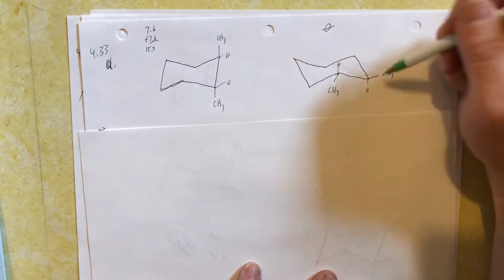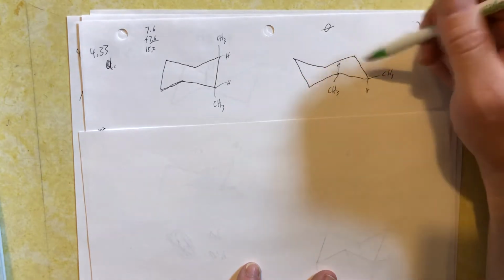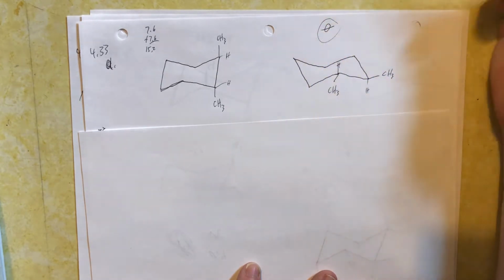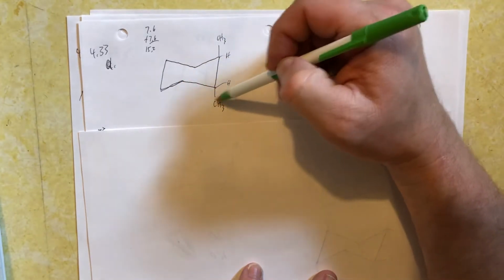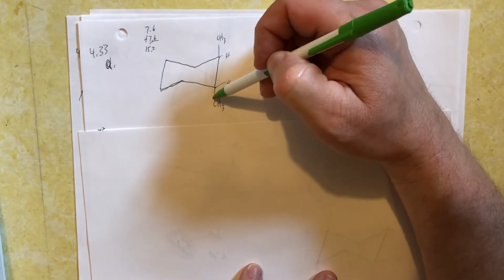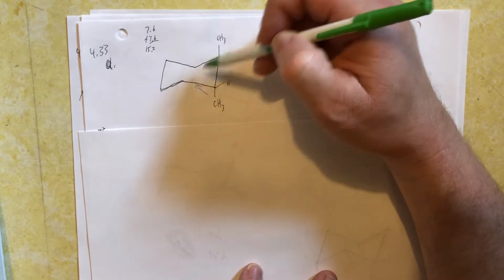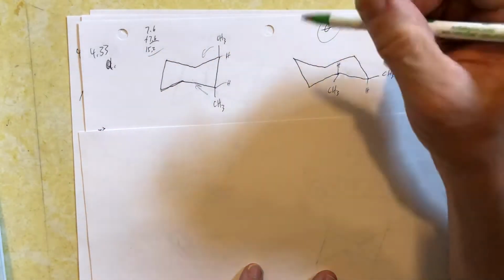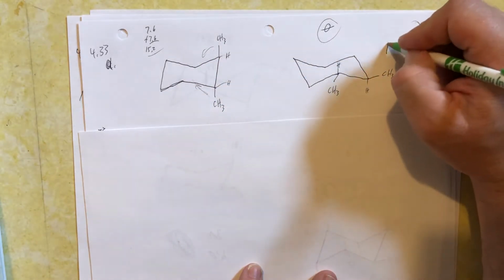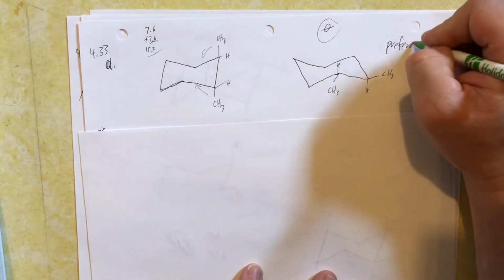There's no steric interference for these methyl groups up here. So this is null, 0, null. This one's 7.6, this one's 7.6 to interfere down here with stuff. This one's 7.6 here. That total should be 15.2. So the one that is preferred should be the lower energy one here.